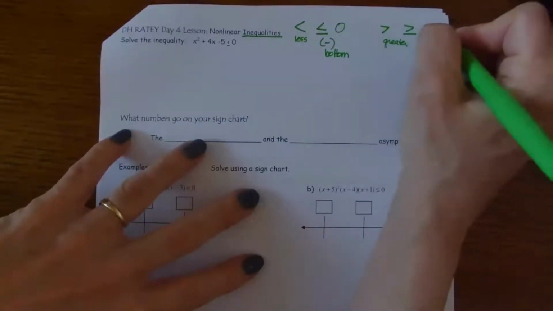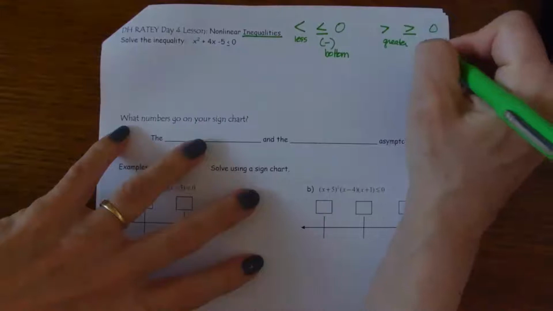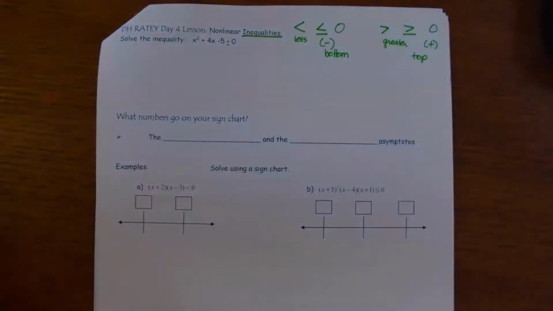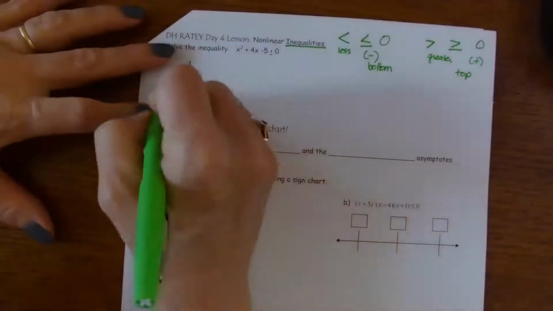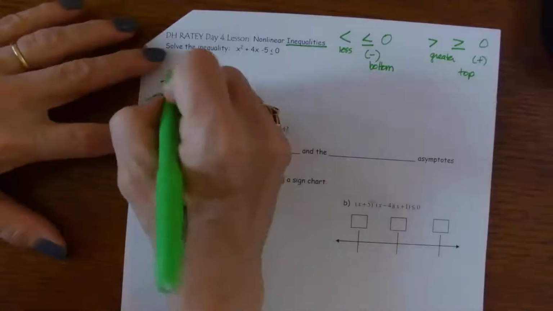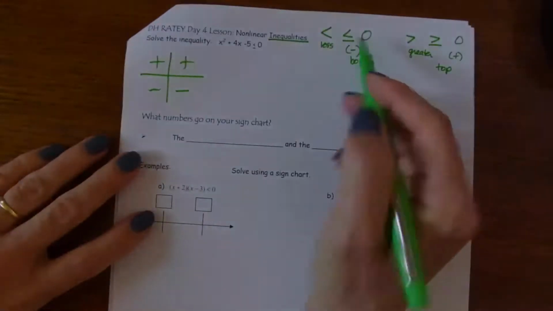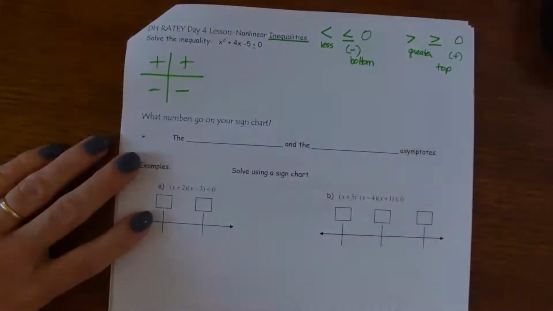If we're saying greater than 0, I want you to think, oh, that means positive number, so we're in the top. This is all about graphing, right? And when you graph, these are positive numbers, these are negative numbers. So if we're less than 0, your graph is down here. If you're greater than 0, you're up there.